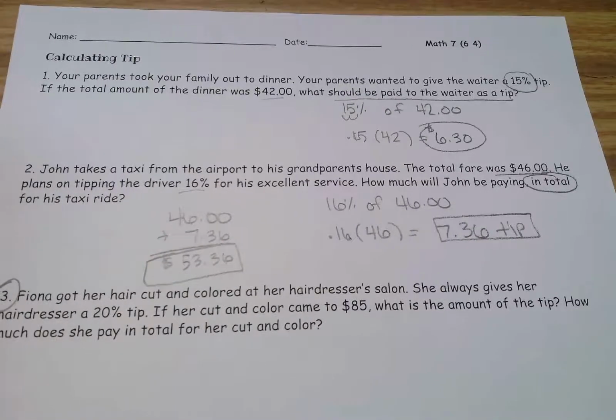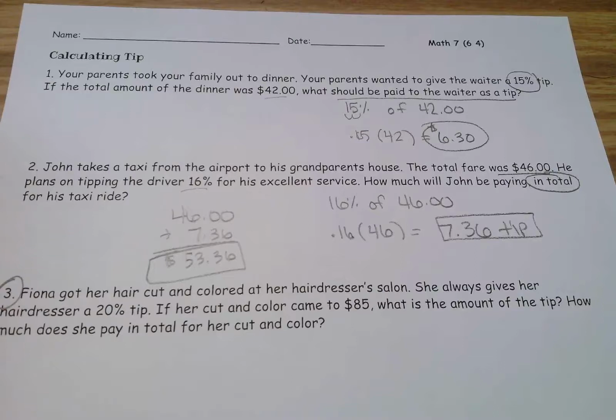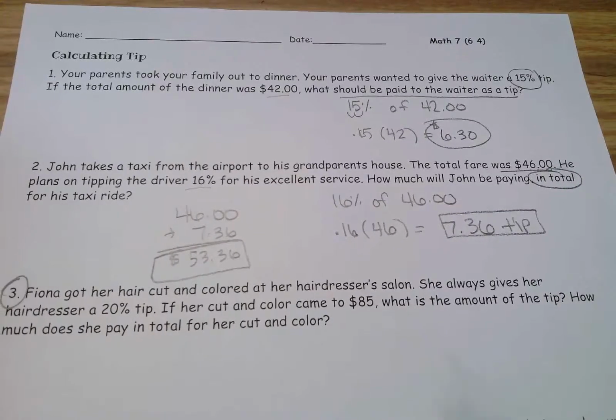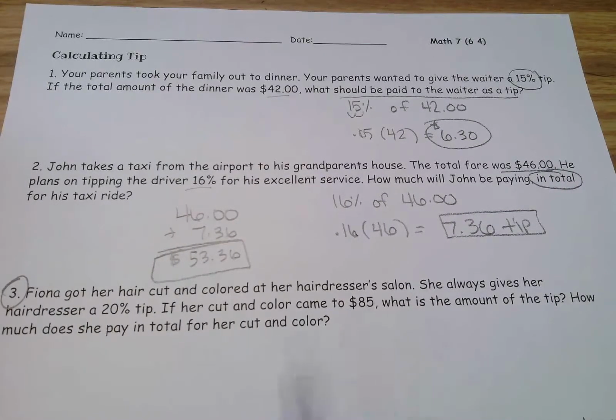All right, let's look at the next one. Fiona got her hair cut and colored at the hairdresser salon. She always gives her hairdresser a 20% tip. If her cut and color came to $85, what is the amount of the tip? How much does she pay in total for her cut and color? Your job for number 3 is to find how much she's paying for the tip, and figure out how much that's going to be when you add the tip to the original $85. So go ahead, pause the video, and work on this on your own.